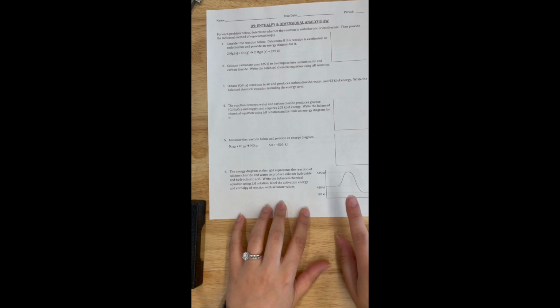This last one, you're labeling all the important things on here. Where are the reactants? Where are the products? What's our activation energy? What's our delta H value? Is this endothermic, exothermic? All those types of things. On the back, here's where it gets fun. Now, this is using your mole map. This is all that dimensional analysis that we just talked about.